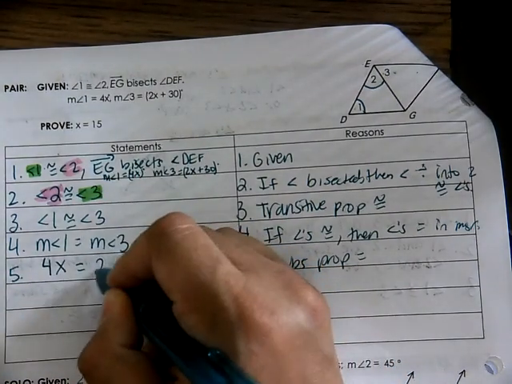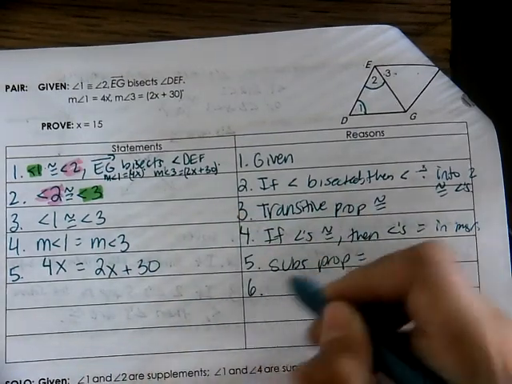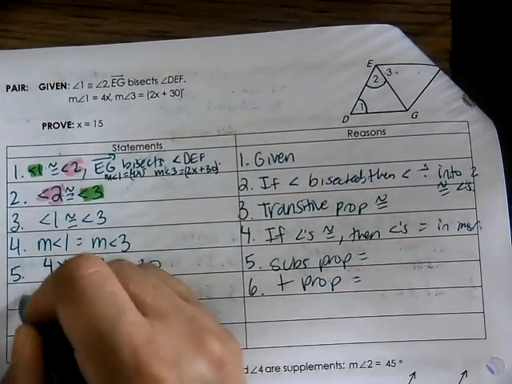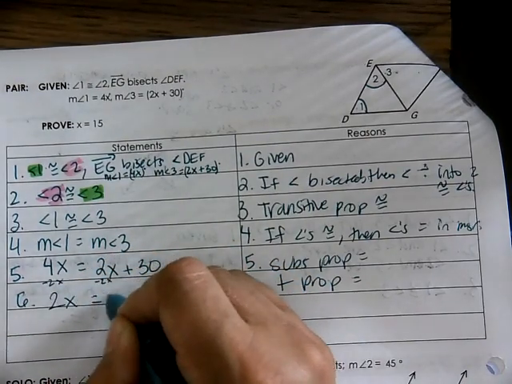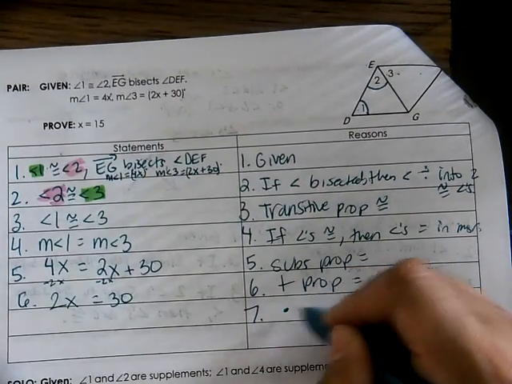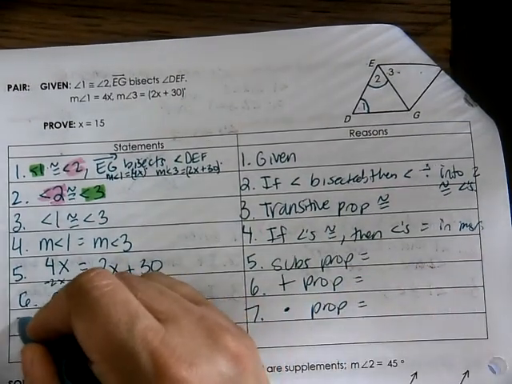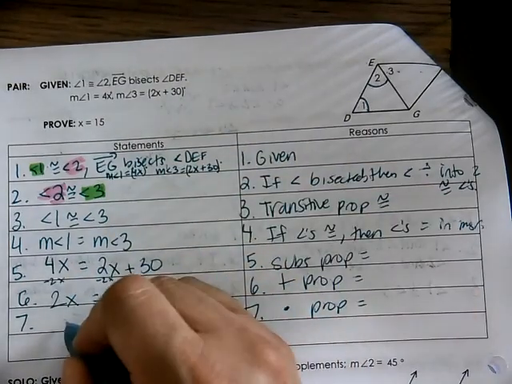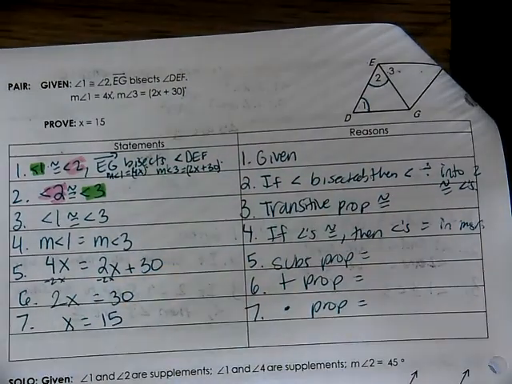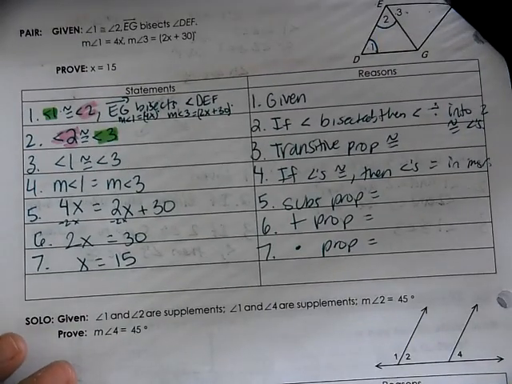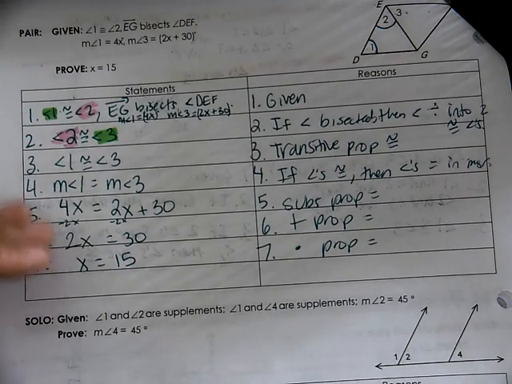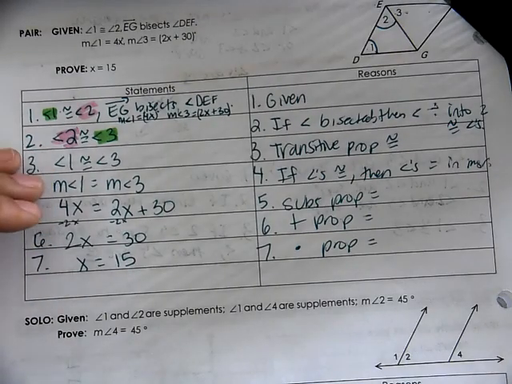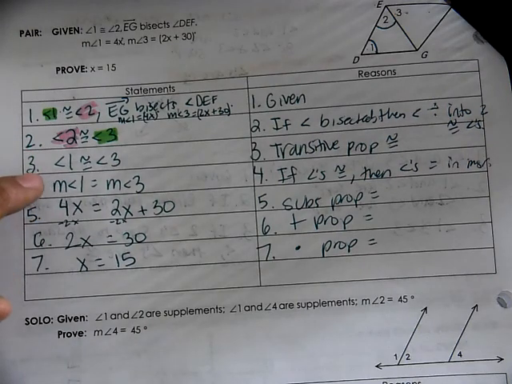So 4x equals 2x plus 30. And now we're solving using the addition property of equality. So if you do need to show your work for that, you subtract 2x. 2x equals 30. And our last step is the multiplication property of equality, where you would divide by 2, or it's the same as multiplying by half, and we get x is 15. So kind of a longer proof, but we already kind of knew how to do the bottom half of the proof because that was from the first quiz. So really only the top part is the new stuff with the transitive property and applying it and then going to the equal sign.